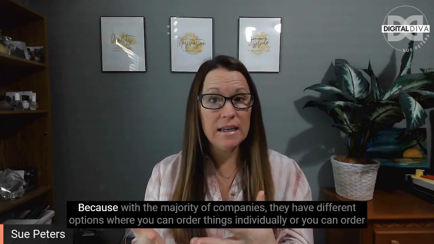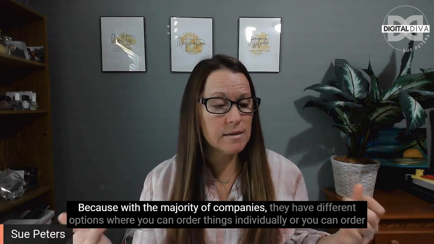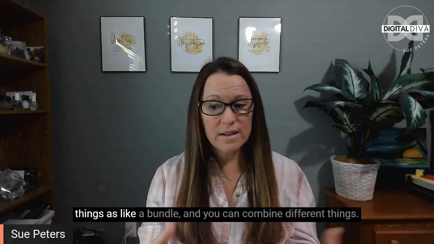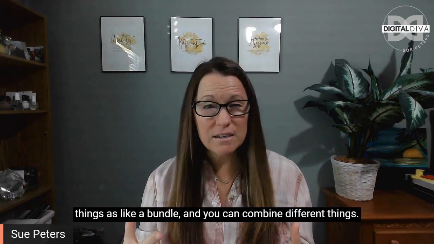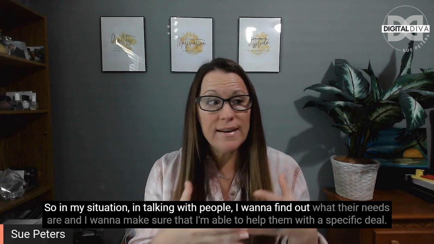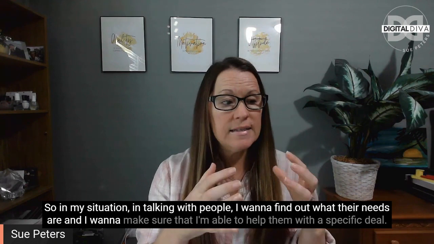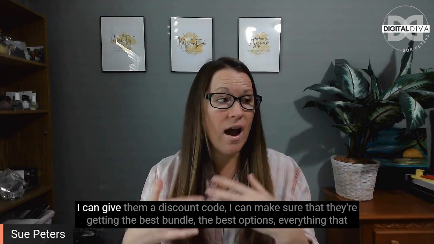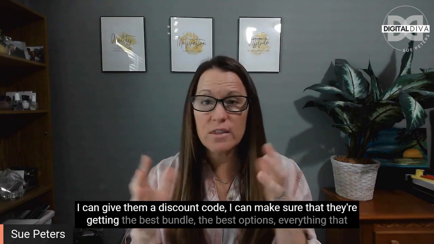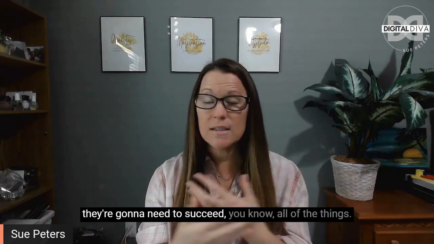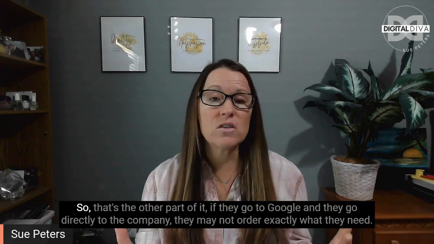everything that they need. Because with the majority of companies, they have different options where you can order things individually, or you can order things as like a bundle, and you can combine different things. So, in my situation, in talking with people, I want to find out what their needs are. And I want to make sure that I'm able to help them with a specific deal. I can give them a discount code. I can make sure that they're getting the best bundle, the best options, everything that they're going to need to succeed, all of the things. So that's the other part of it.